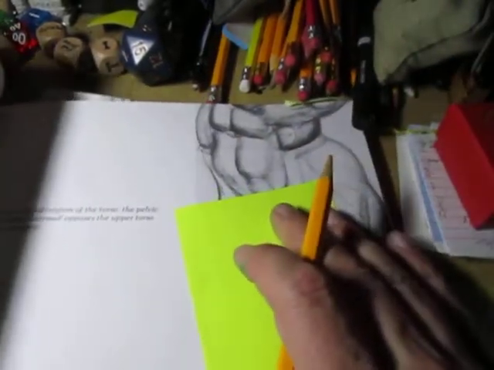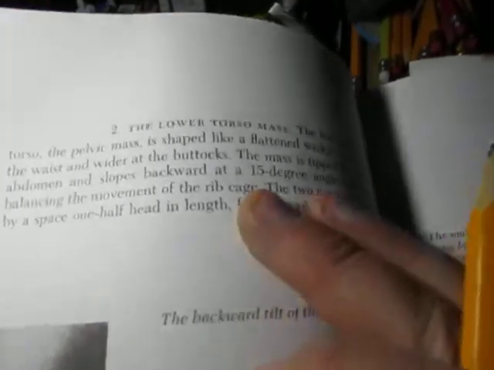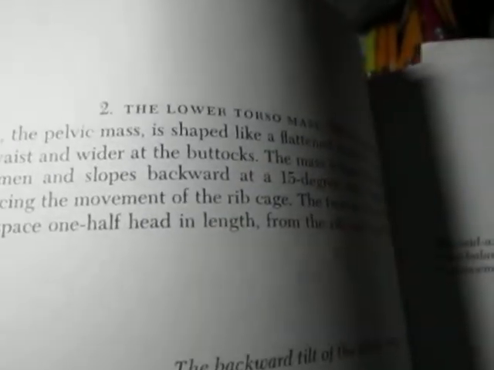And I'll probably split this up into 2 parts. This one here, it says, let's see if I get this in the camera here. Sorry about that. Don't have the best setup here. The lower torso mass.